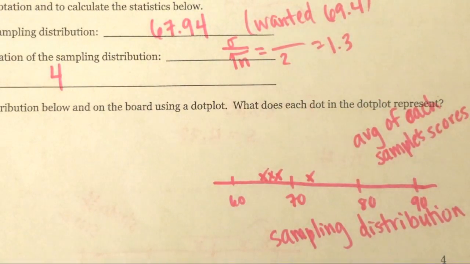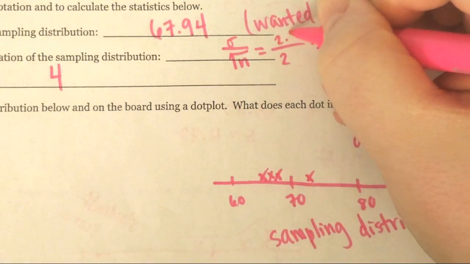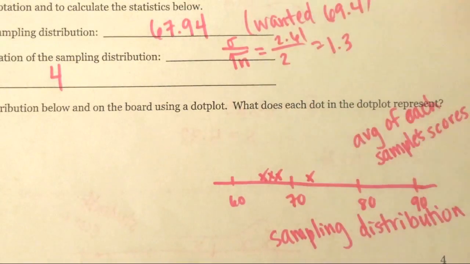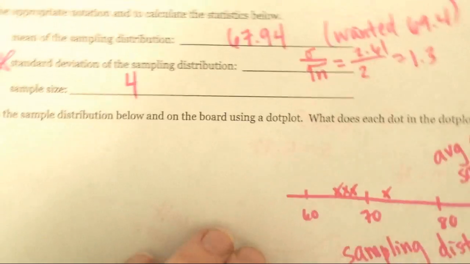Wait, equals blank over 2? What was the standard deviation? Tell me what the sigma was. 2 point something. And he got that by going into another L, like L5, and typing in the x1 bar, the x2 bar, the x3 bar, the x4 bar, and then running one-variable stats. We'll come back to how to do this tomorrow. I'll start recording now.